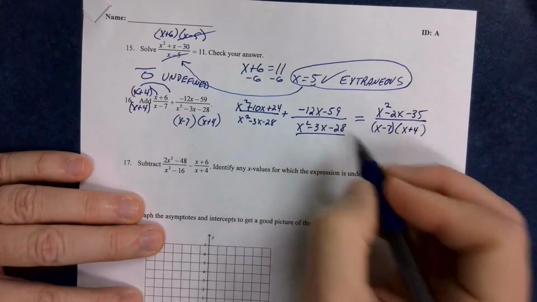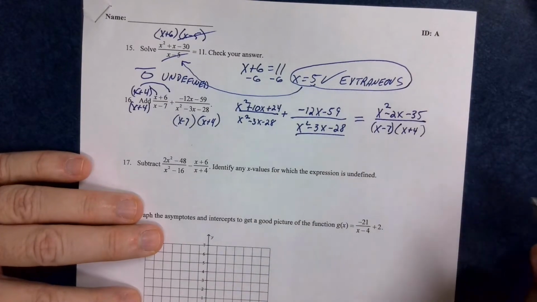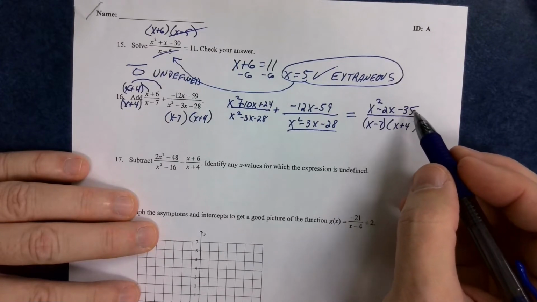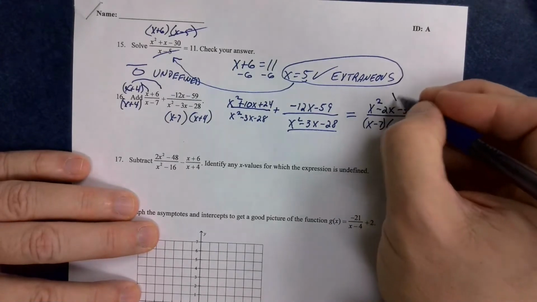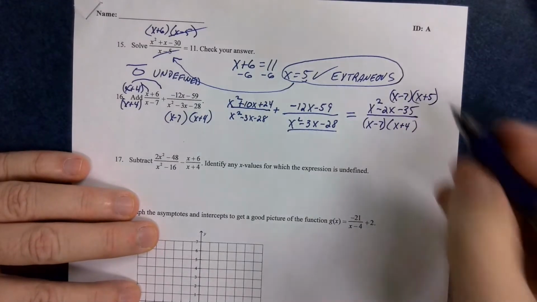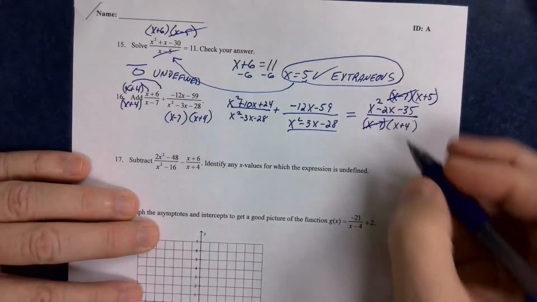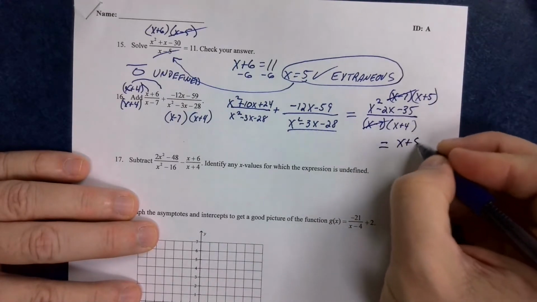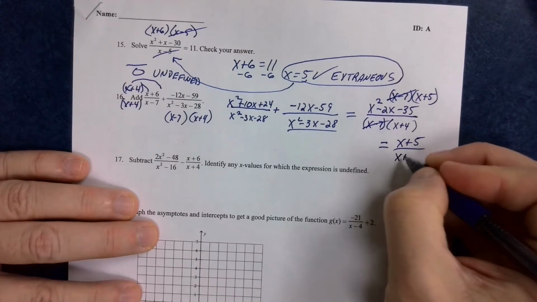Again, you can leave it together or you can factor it out. The reason I do that is because 35 has factors of 7 and 5, right? So x minus 7 and x plus 5. And then I'm like, oh, look at that. That x minus 7 kills that x minus 7. And my final answer on this one is x plus 5 over x plus 4.